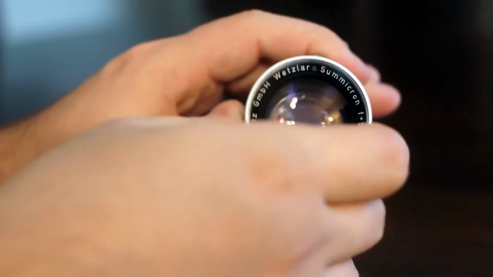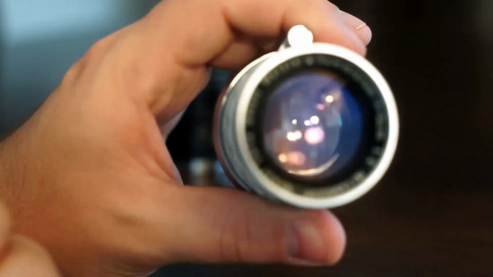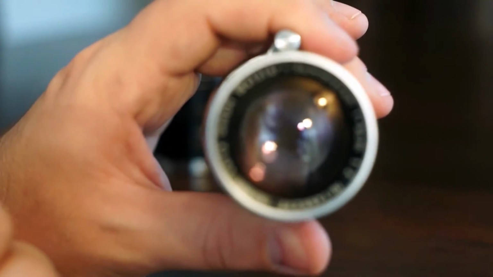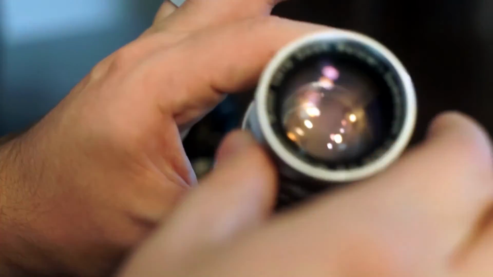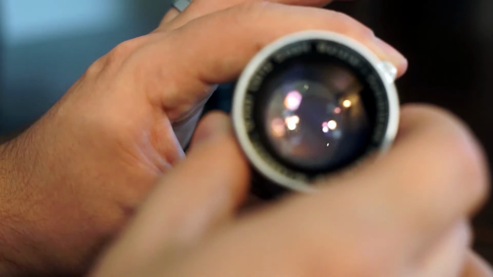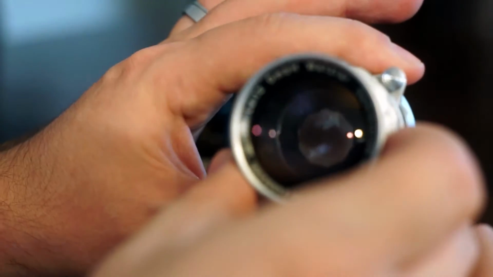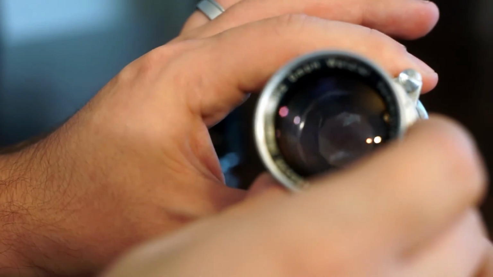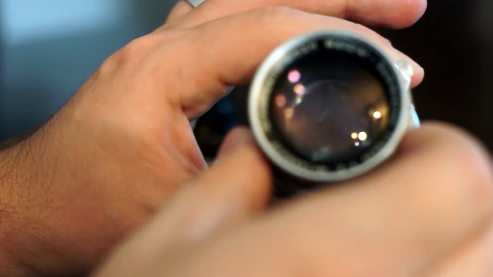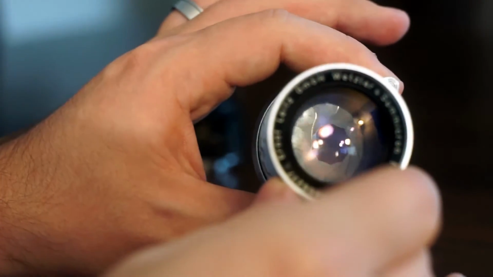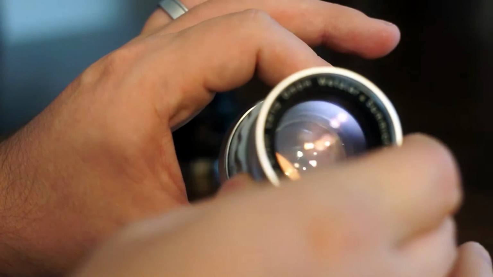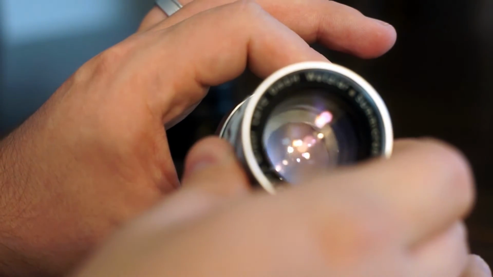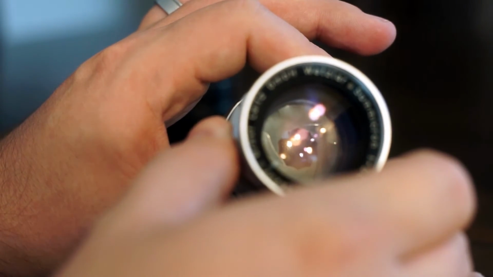So let's really have a look at the aperture. Let's go back to the M lens. I hope I can focus this right. So let's stop down the aperture of the M lens. Hope you can see it. There you can see it. So let's open her up and close her down.